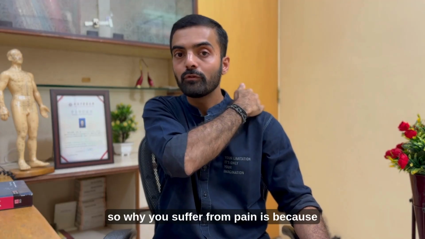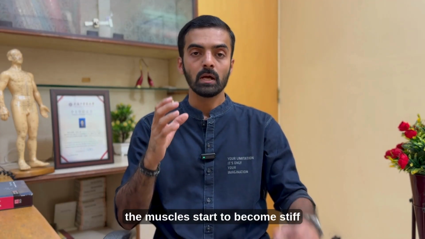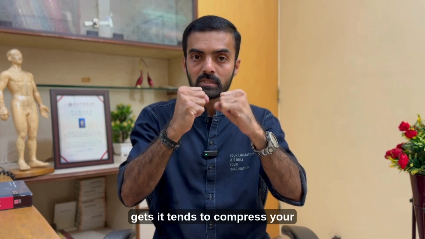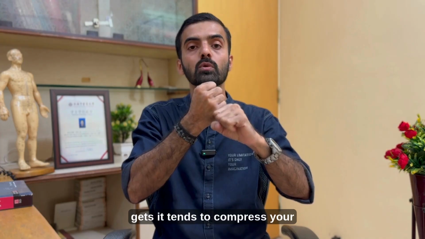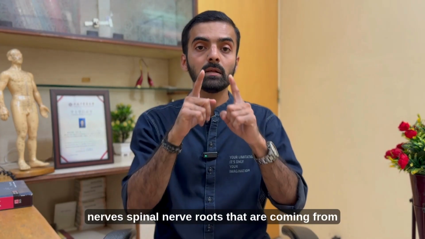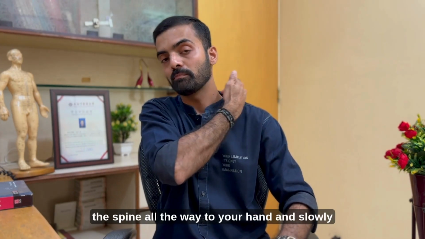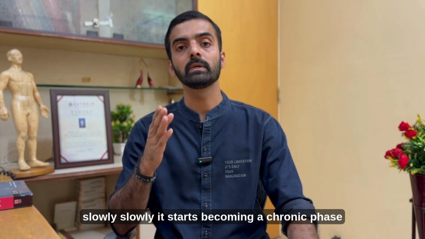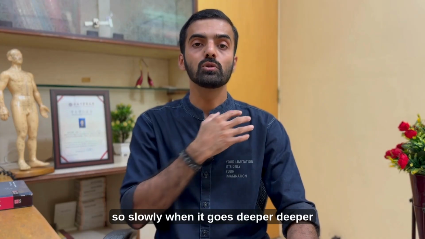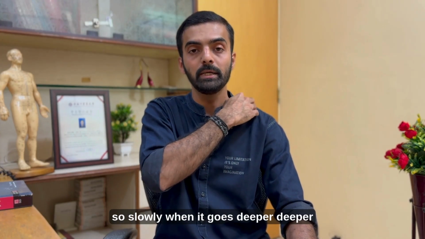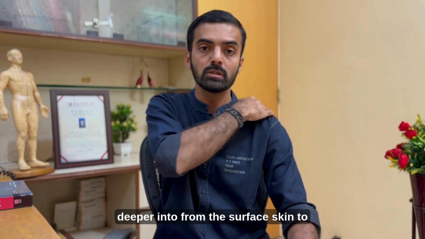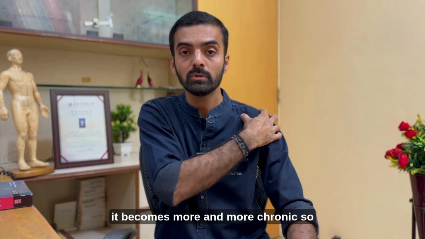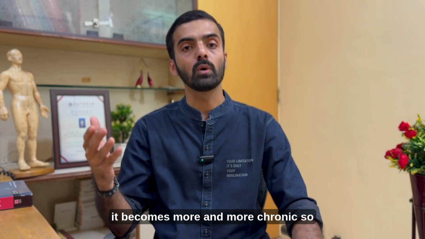Why you suffer from pain is because the muscles start to become stiff. When the muscle becomes stiff, it tends to compress your nerves, the spinal nerve roots that are coming from the spine all the way to your hand. And slowly, it starts becoming a chronic phase. Slowly, when it goes deeper from your surface skin to your muscle to your tendons to your bones, it becomes more and more chronic.